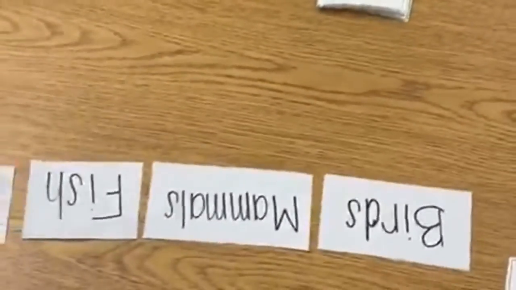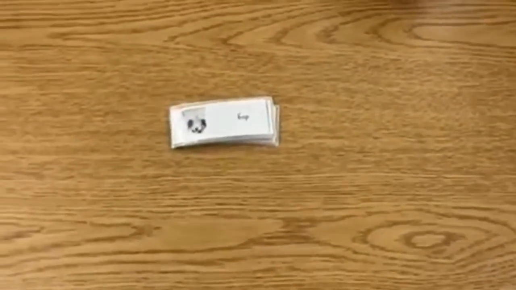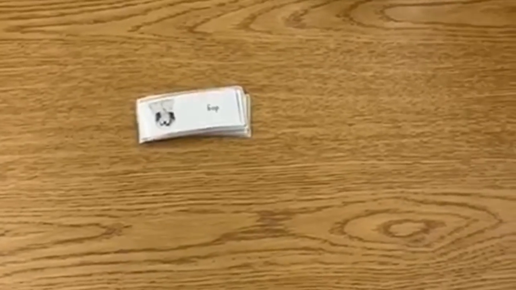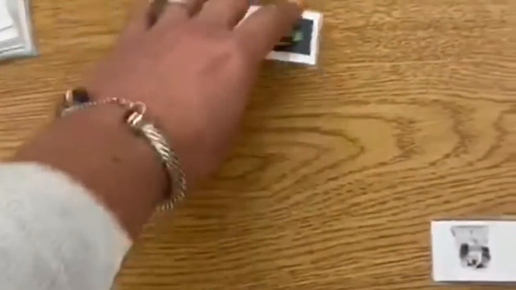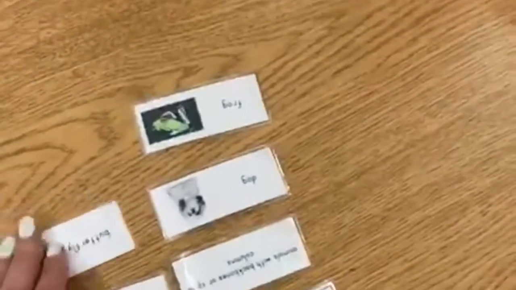So who can tell me what a dog is? Victoria. A mammal? A vertebrate. A vertebrate. Very good, because it has a backbone. How about a frog? Chase. Amphibian. But we're doing vertebrates and invertebrates first. It's a vertebrate. Very good. Let's do a hard one. How about a butterfly? Emma? An invertebrate. Very good.